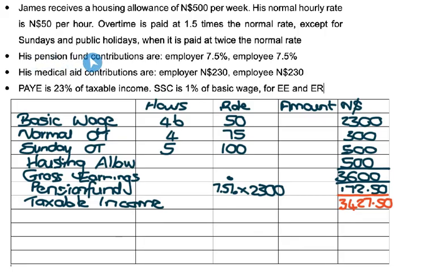All right, so now I will list all my other deductions, and the first one there will be, we are done with the pension fund, so now we will do the medical aid fund. All right, so medical aid, it's not based on a percentage, it's a given amount of 230. I also have my pay as you earn or employee tax or my income tax, and if I calculate that one from my 3,427.50, I take my 23%, I will then get 788.